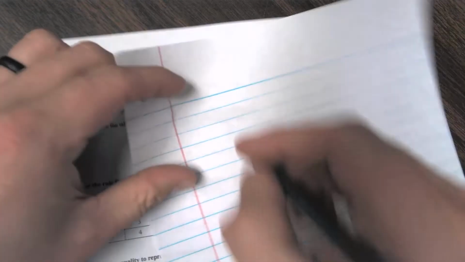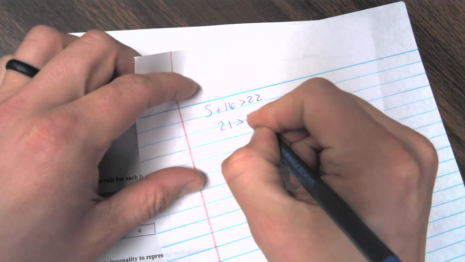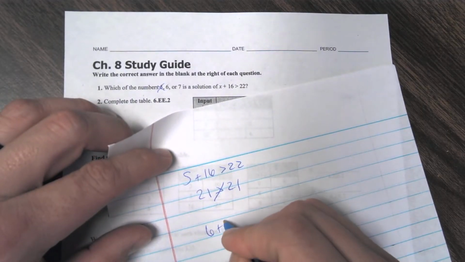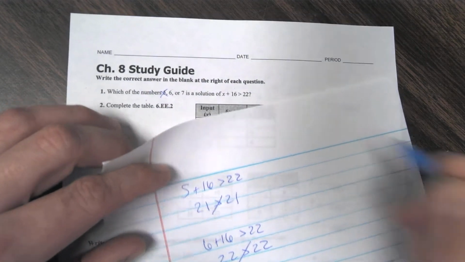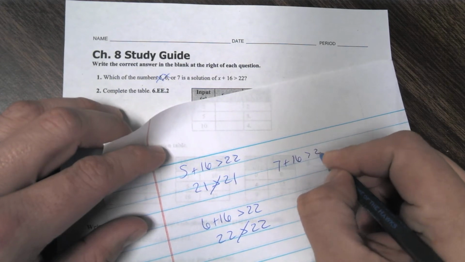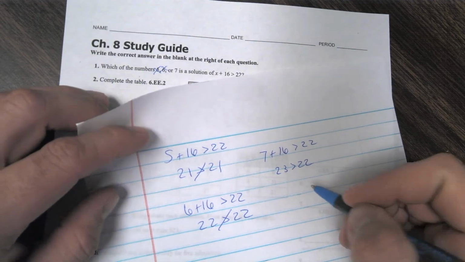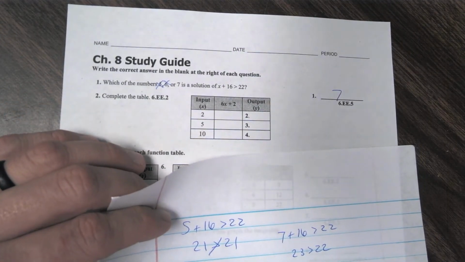So that would be 5 plus 16 is greater than 22. Well, that's 21. Well, that's not possible. So 5 can't be it. So then we do 6 plus 16 is greater than 22. Well, that's 22 is greater than 22. That's not possible. So then 7 plus 16 would be 23. That is a true statement. 23 is greater than 22. So 7 is your solution.